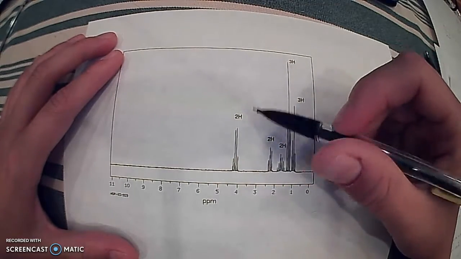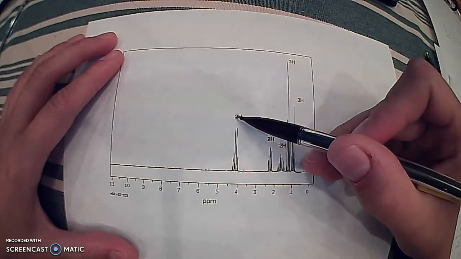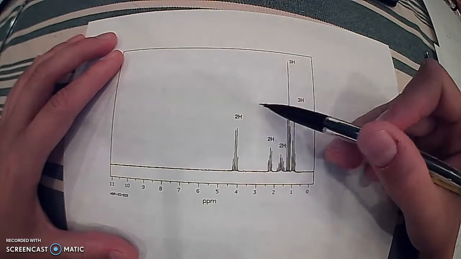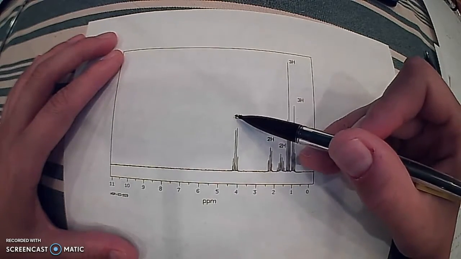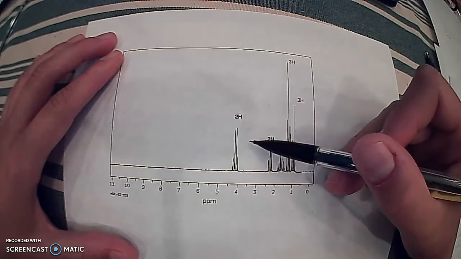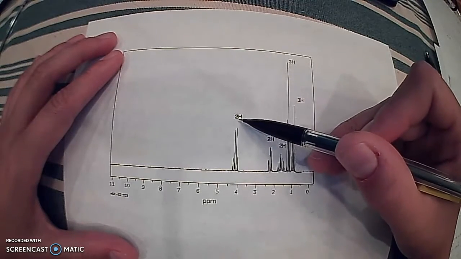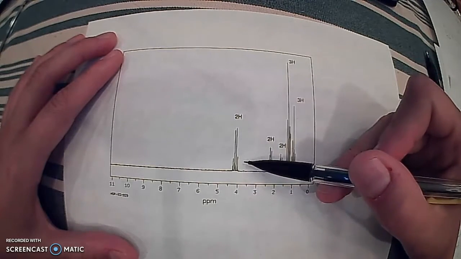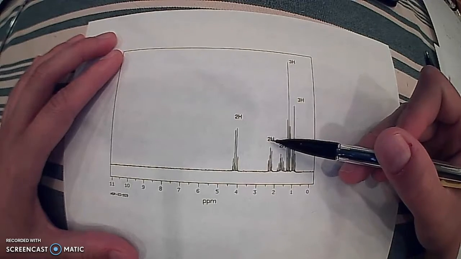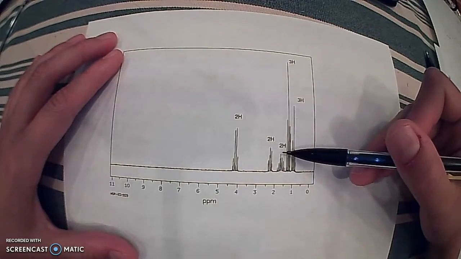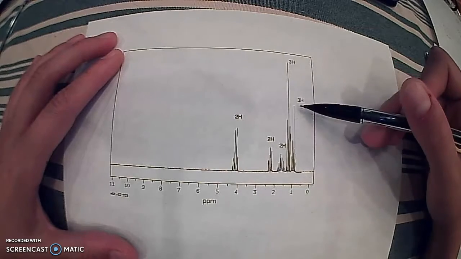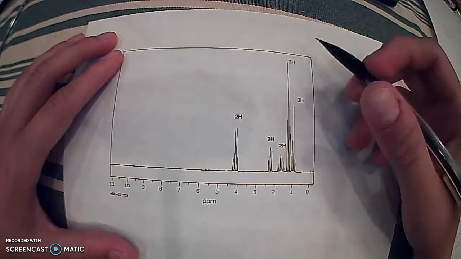Then looking at the integral data, which is the numbers and letters above here, this is the normalized version of the integral data. It looks like we have 2 hydrogens in this unique position, 2 hydrogens in this unique position, and so on and so forth: 2 hydrogens here, 3 hydrogens there, 3 hydrogens there.